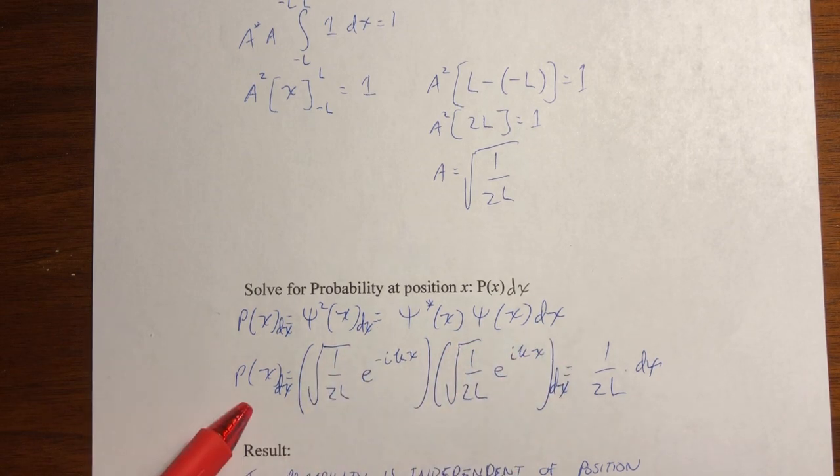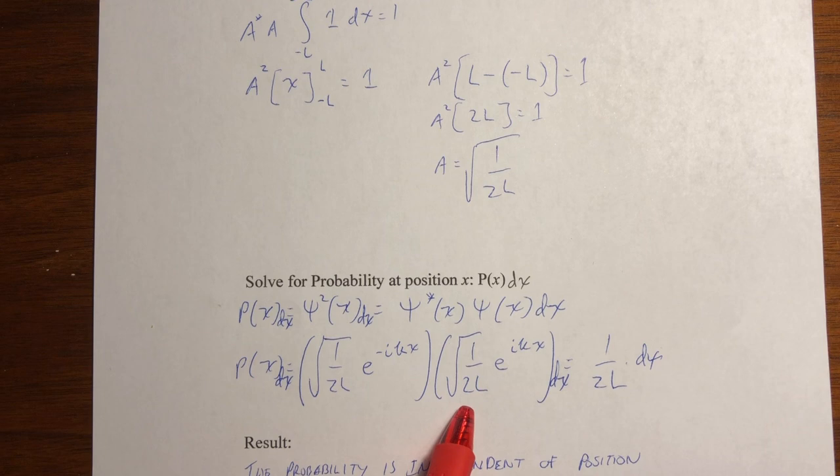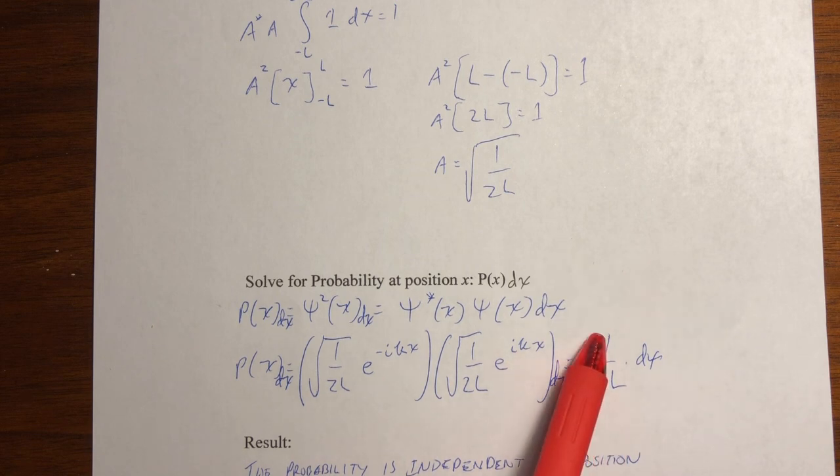And so p of x dx is going to be equal to the product of the square root of 1 over 2L times e raised to the negative ikx, being the complex conjugate of our wave function, times the square root of 1 over 2L times our wave function itself, e raised to the ikx dx. So this is equal to 1 over 2L times dx.